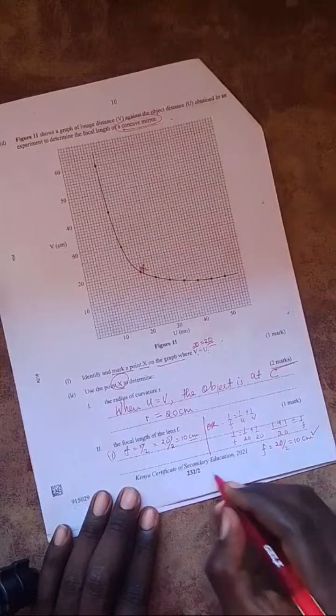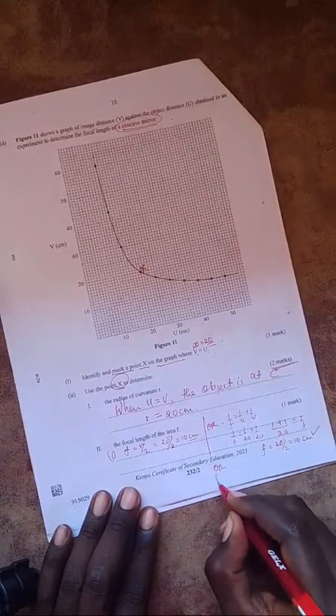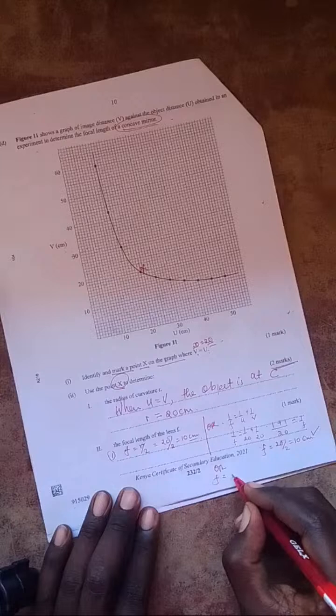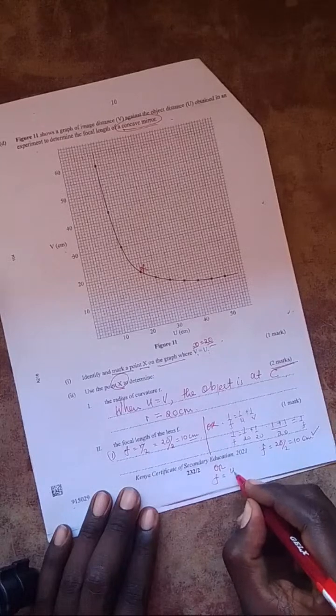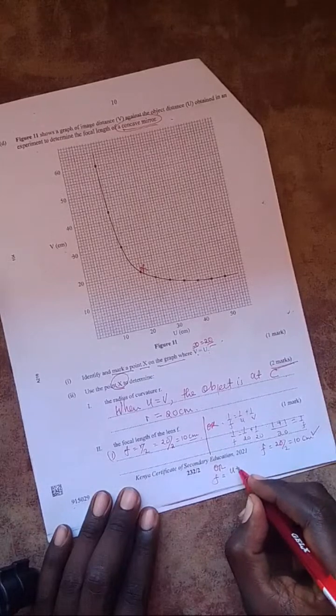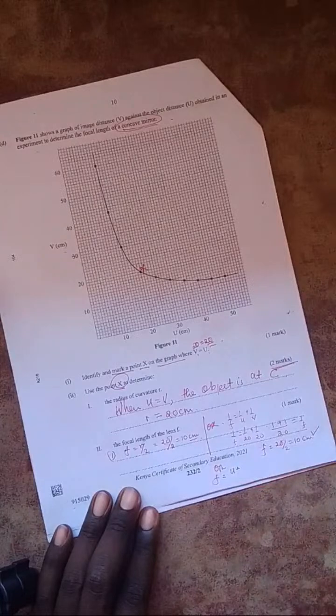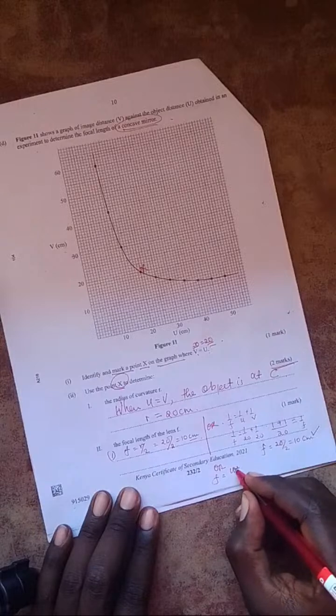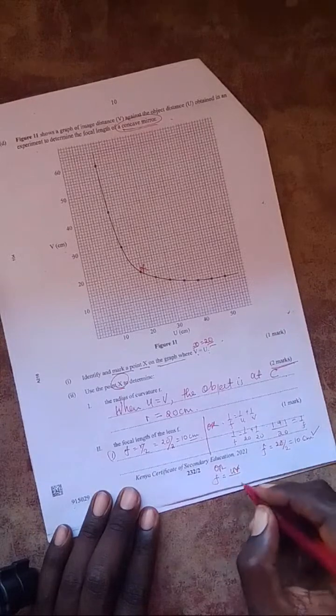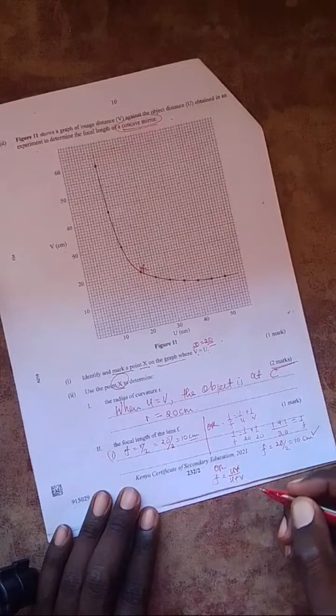You can use that method. Or you say F is given by uv over u plus v.